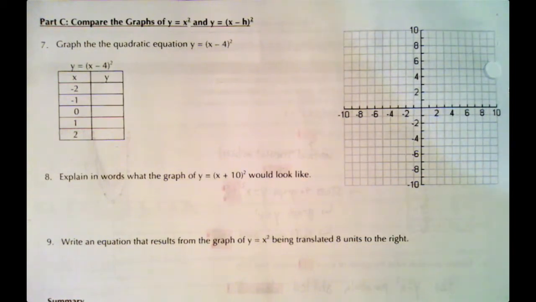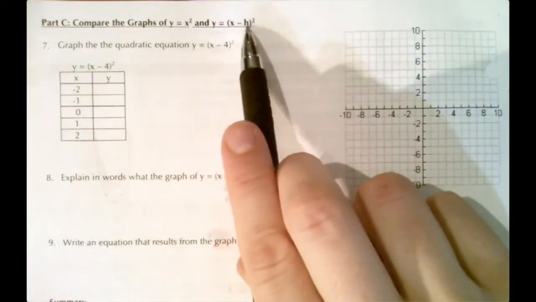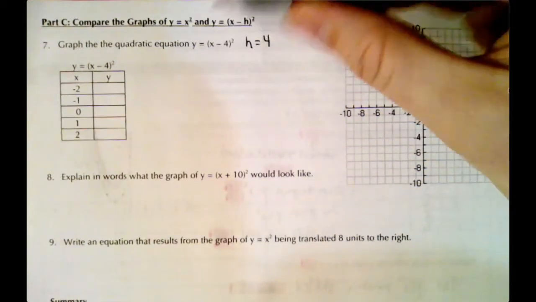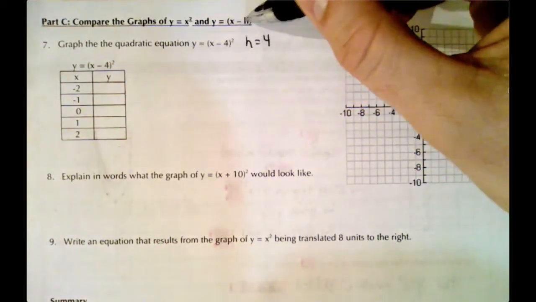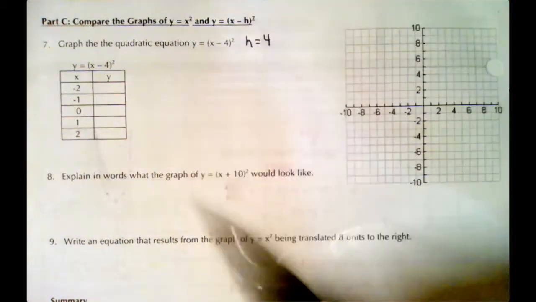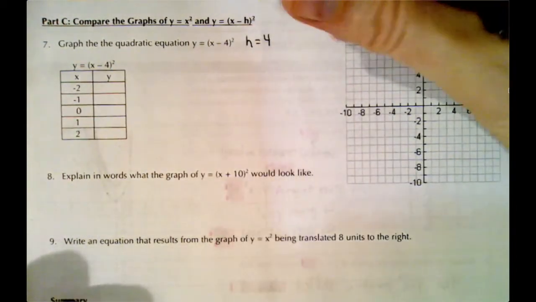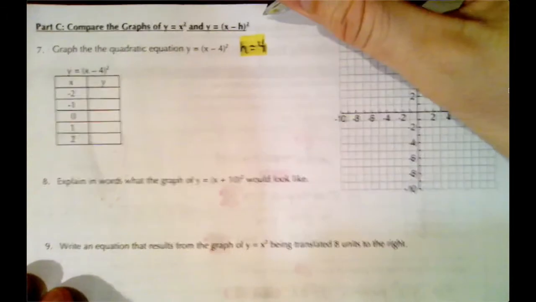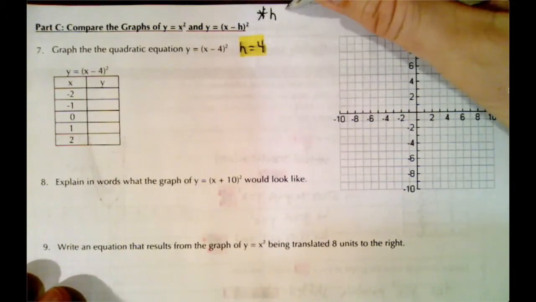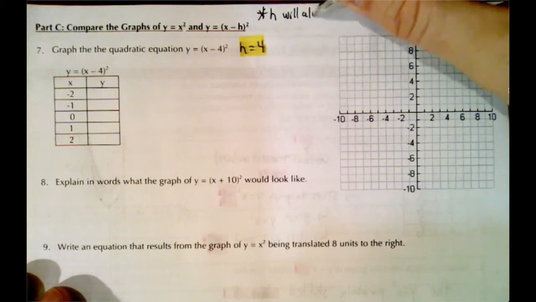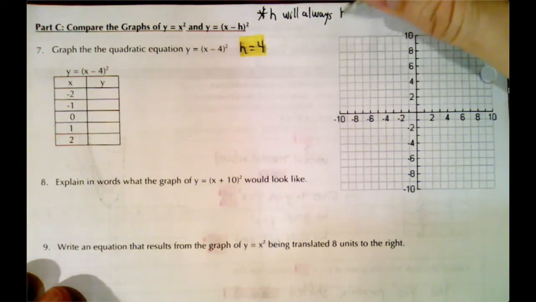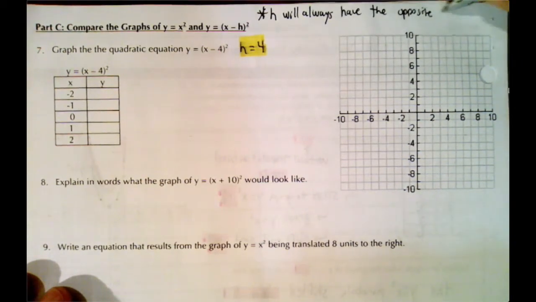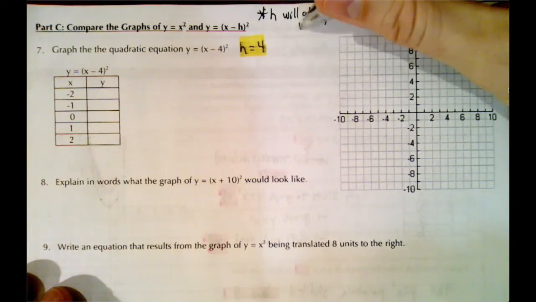And the reason why is because if we have this format, (x minus h) squared, for this one, h would be the number 4 because we're taking x and we're subtracting h. What's h? We're subtracting 4. That h value tells you which direction we're going to move. The number positive 4 is to the right. So I'm going to write a little note up here. H, the number in the bracket, will always have the opposite sign than in the equation.